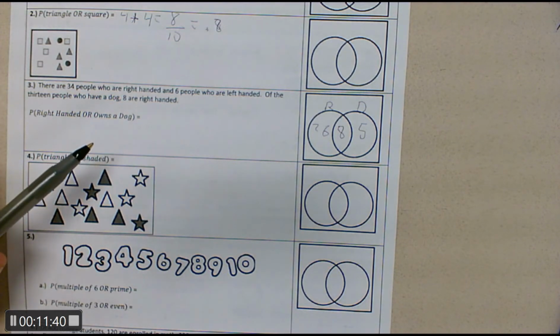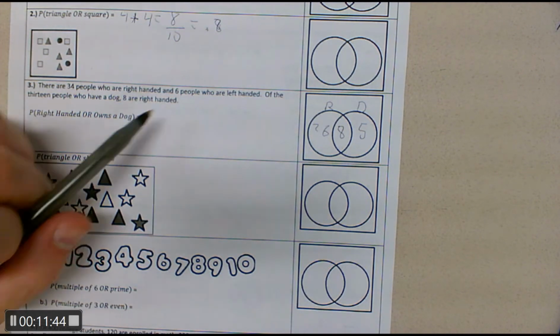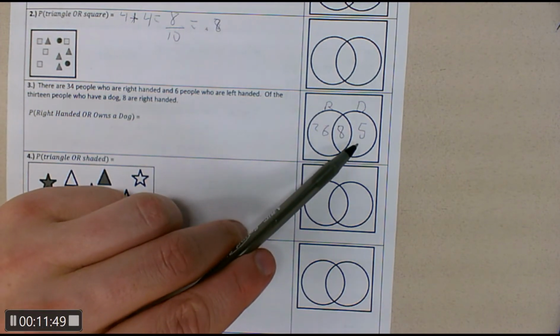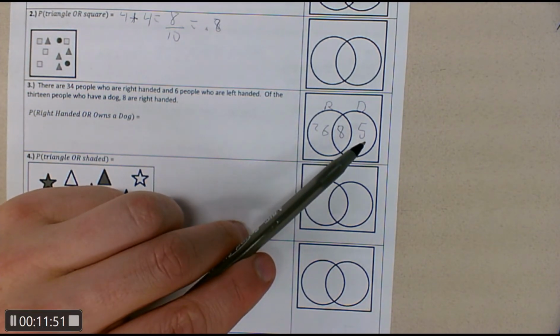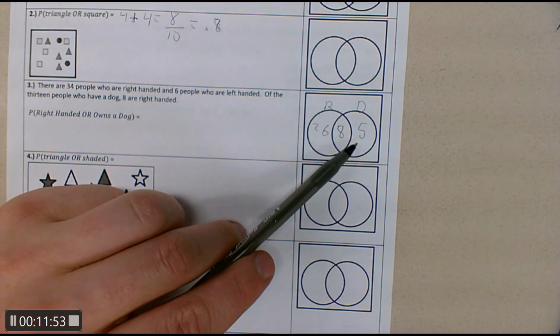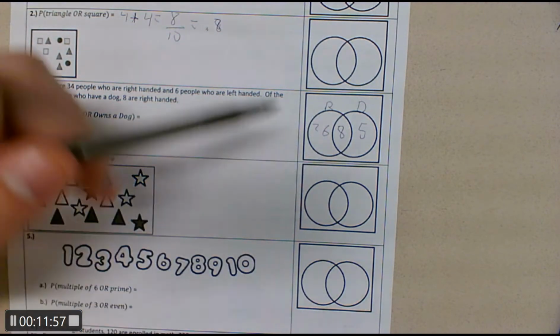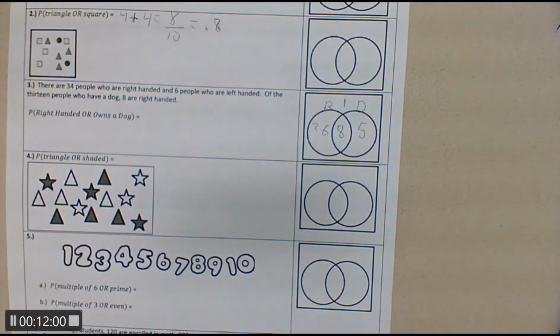And then the final thing is the people who are left-handed and don't have a dog. Okay, so there's 6 left-handed people. 5 of them have a dog. I know that because the dog people who are left-handed are the ones who are not right-handed, and so we have a 1 out here. Okay.